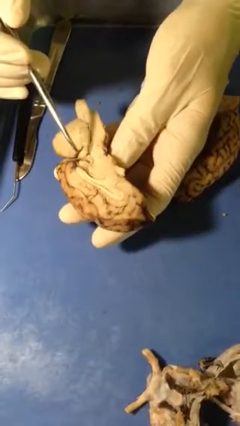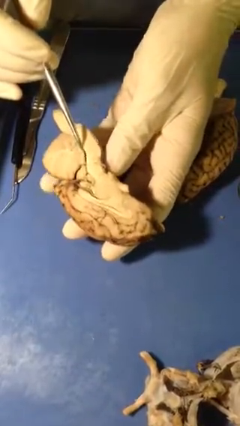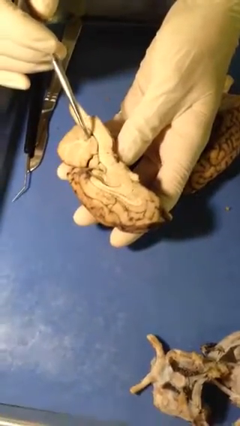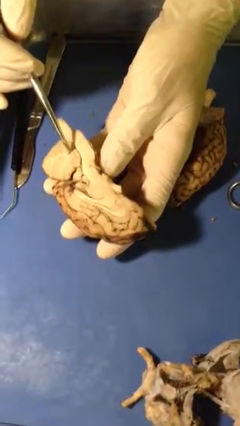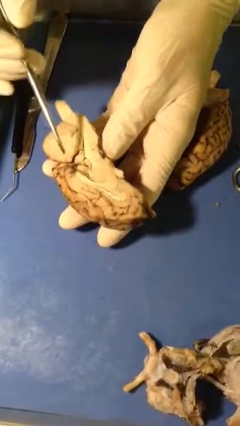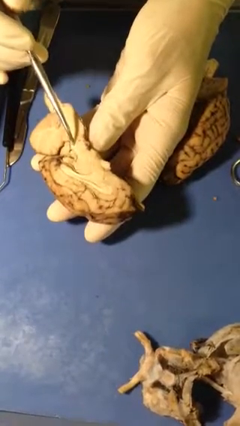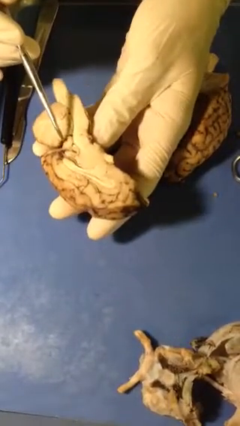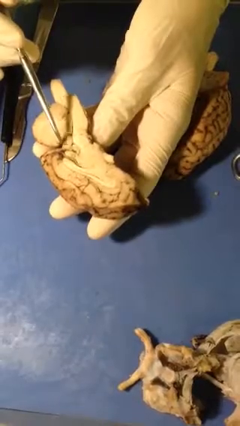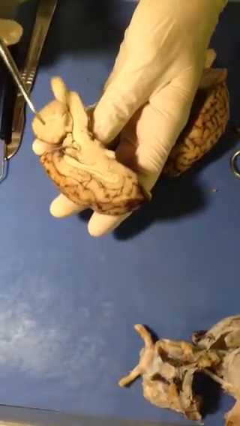The cerebral aqueduct goes all along down around here, and then that enters into the fourth ventricle, which is in the cerebellum. The cerebral peduncles are also up here, and they're right underneath what would be the corpora quadrigemina up here, and the cerebral peduncles are down here.